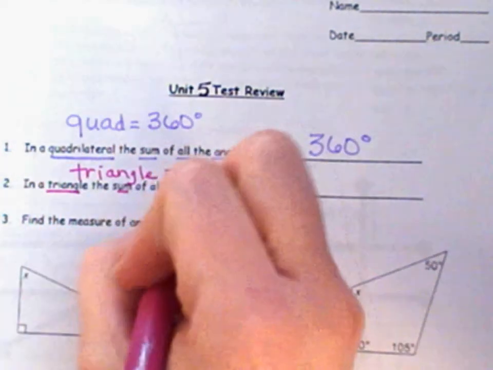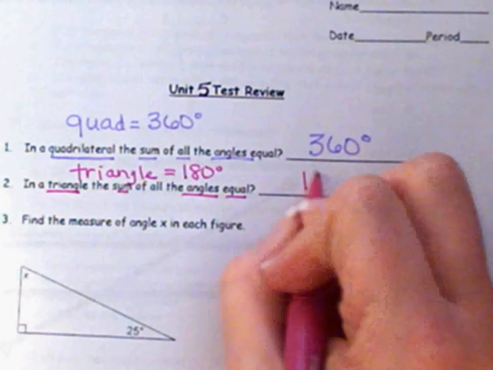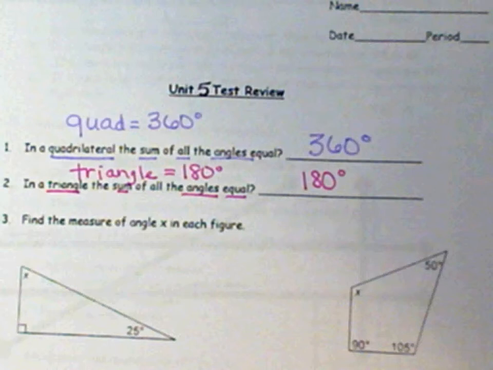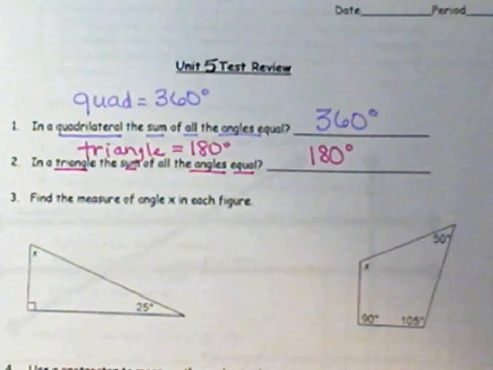In a triangle, the sum of all the angles equal. Okay, same thing. This is why we write our reminder every time we see it. Triangle, when we add all the angles, it should equal 180 degrees.